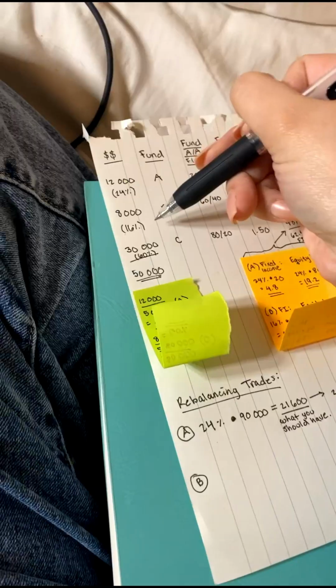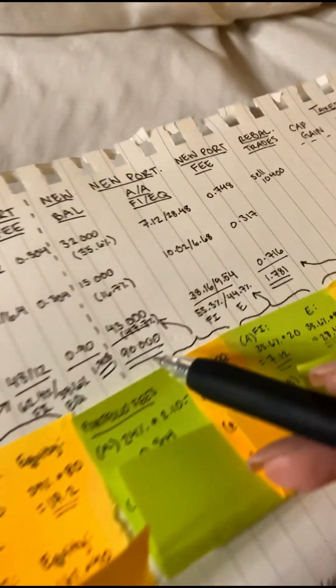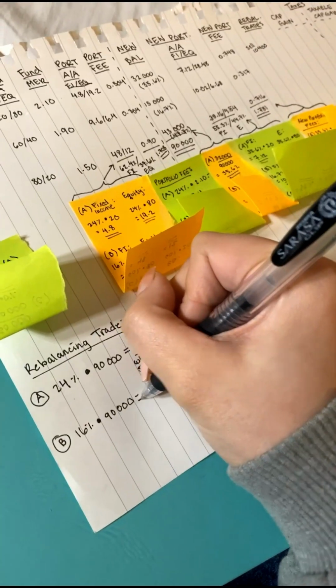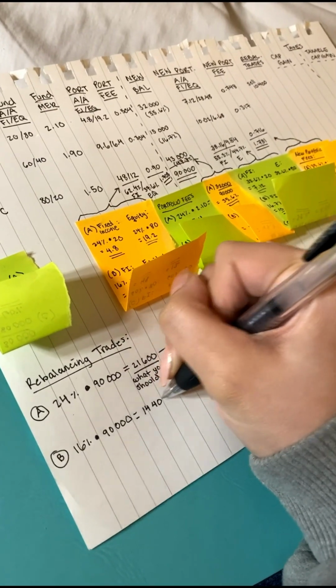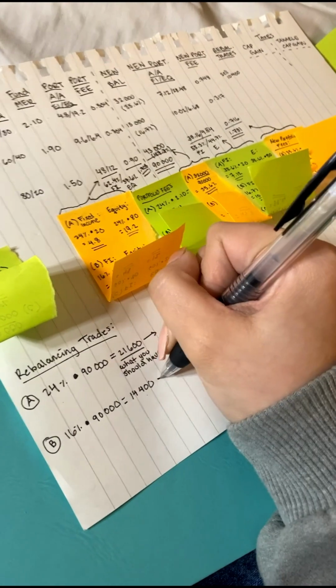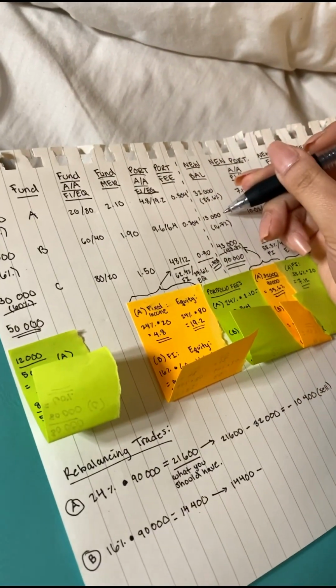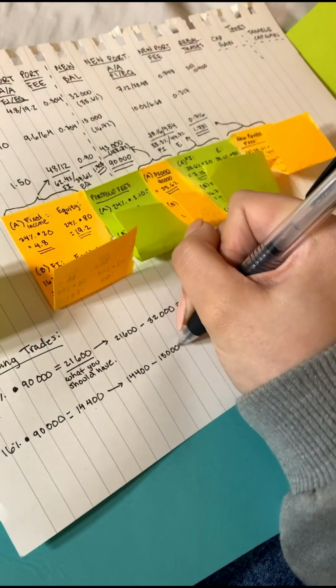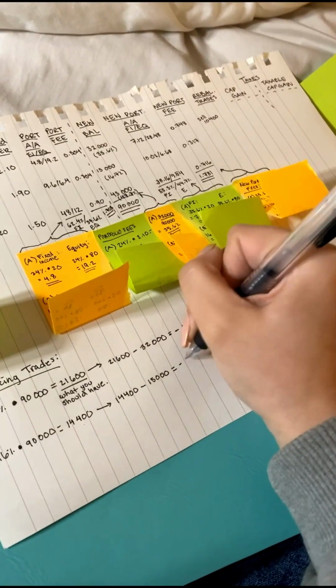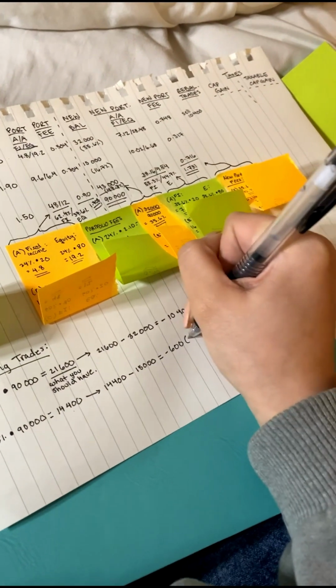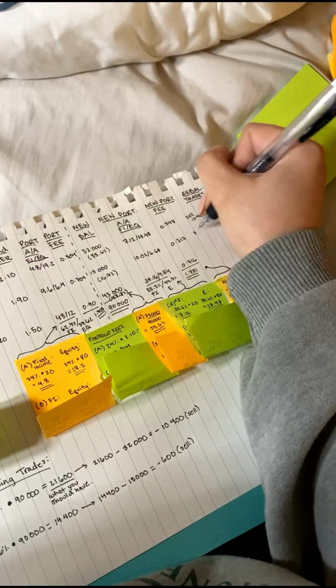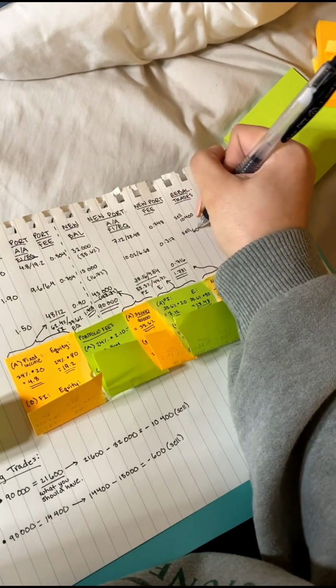And for B, your 16%, again, times your 90,000 total, equals 14,400 is what you should have. Then, what you should have minus what you do have, 15,000. Negative 600, so it's a sell. Sell 600.